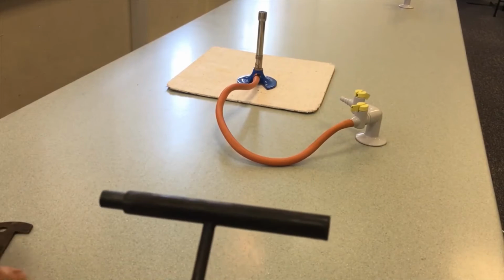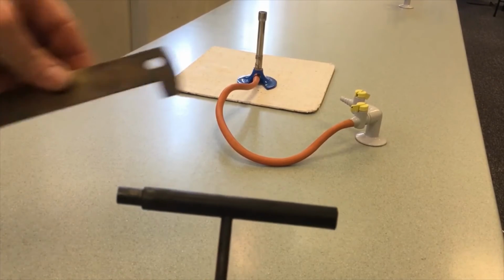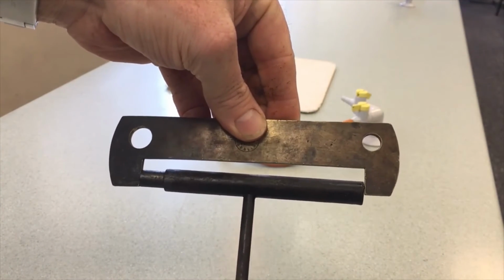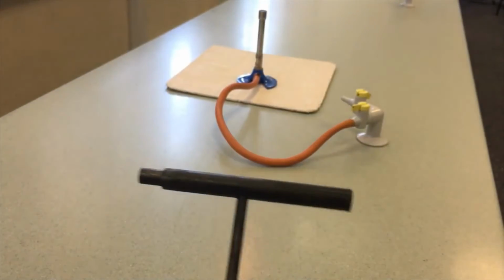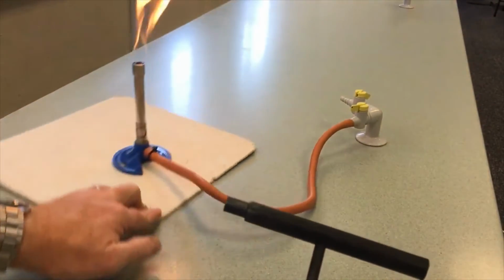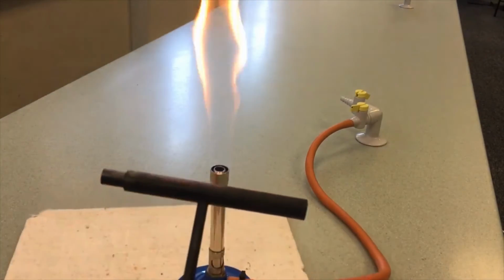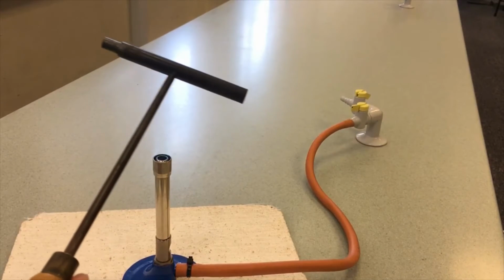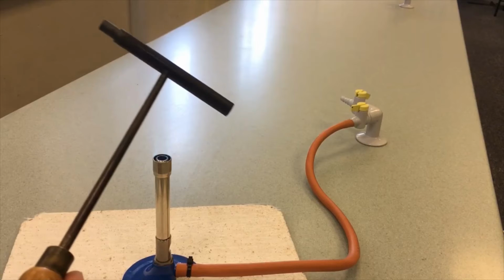Okay, so my final demonstration is one of solids. I have here a T-bar and a bracket that the T-bar fits into perfectly. What I'm now going to do is to heat the T-bar using this Bunsen burner. Now, what we need to remember with solids is, like liquids, the particles are incredibly close together.